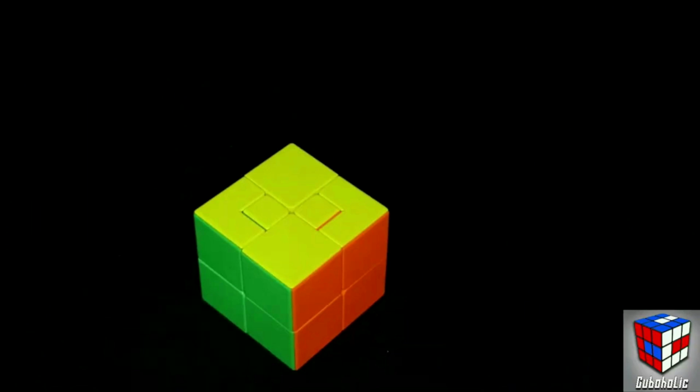Today we will see how to solve a 3 by 3 puppet V1 cube. So let's start.